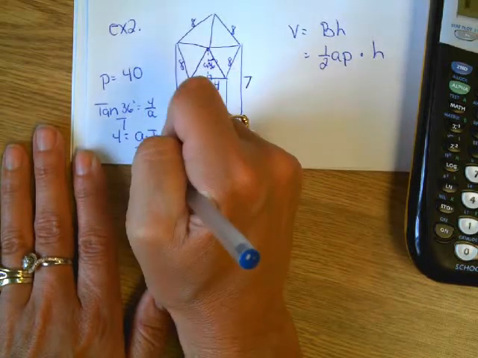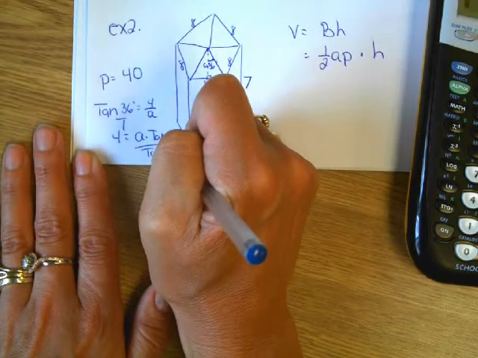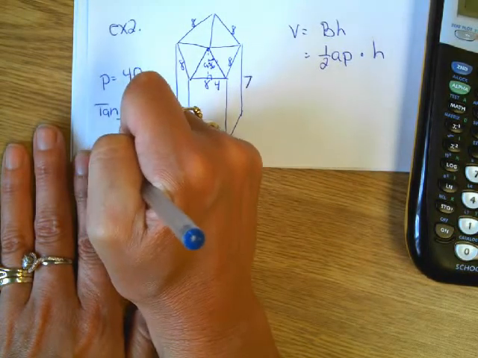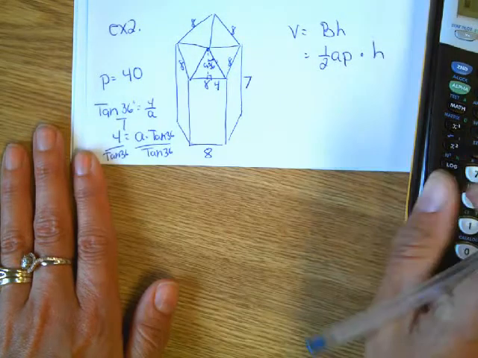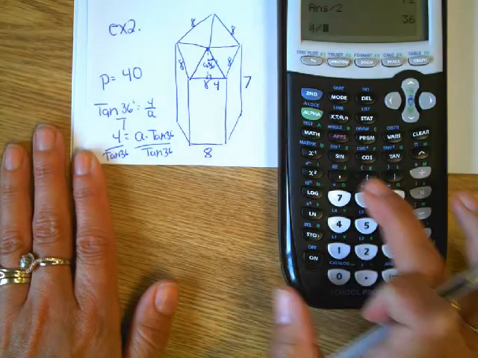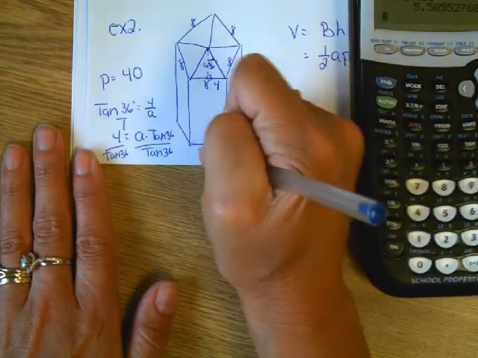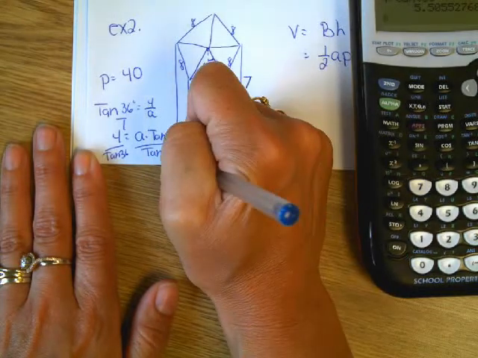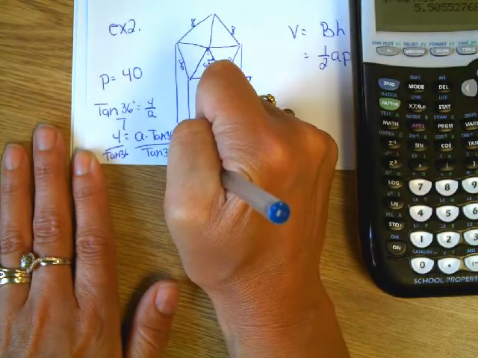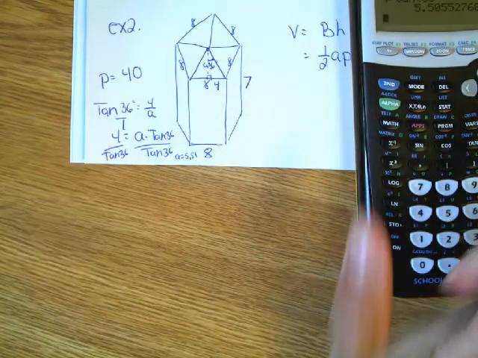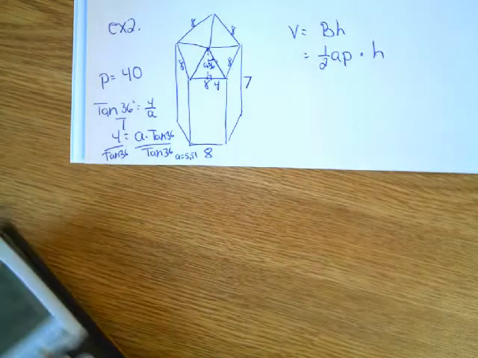Divide by the tan of 36. .51. So the apothem is coming out 5.51. Kind of ran out of room there. That's a 5.51. Okay, now we're ready.